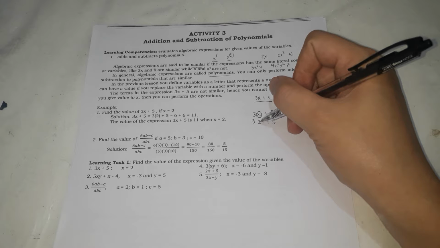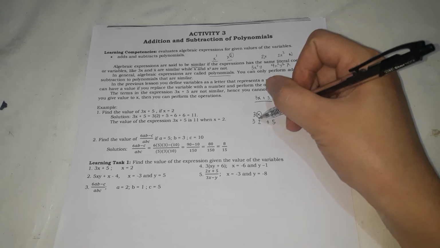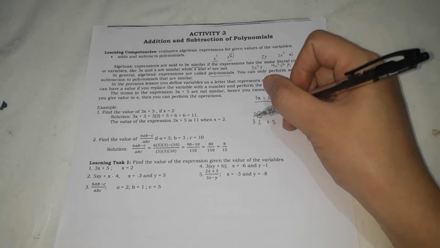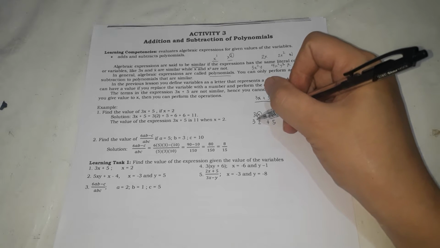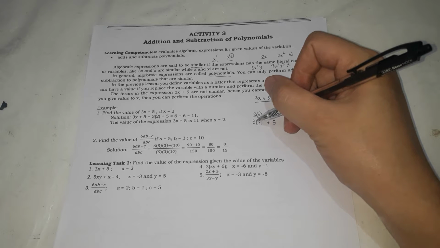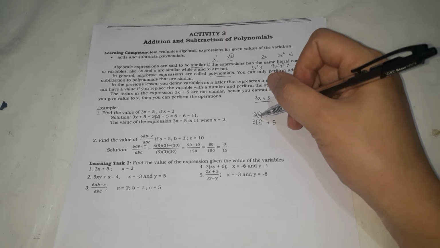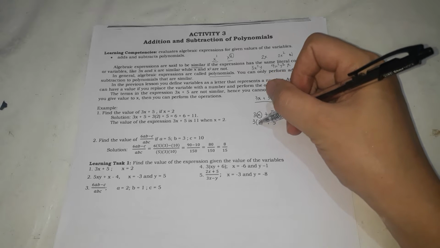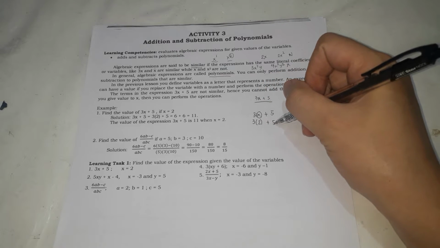So hindi mo pwedeng isulat na 3, 2 lang kasi ibig sabihin yan 32. Pero dito kasi sa original, times yan siya. So, ibig sabihin, 3 times 2 dapat. So, again, kapag times is parenthesis, you cannot write x na times na ngayon kasi it could be misunderstood na x yan siya kahit na times ang ibig sabihin nun. So, 3 times 2 plus 5.